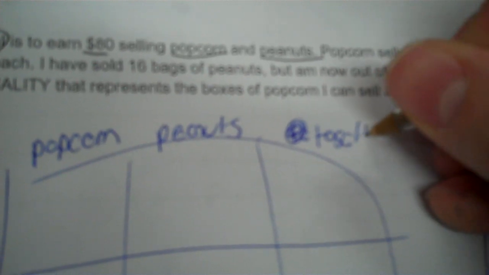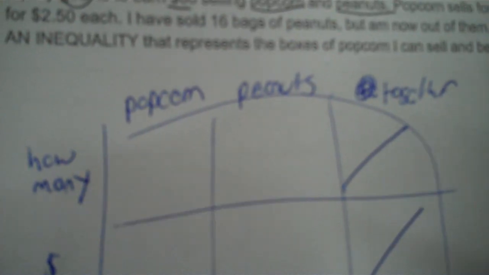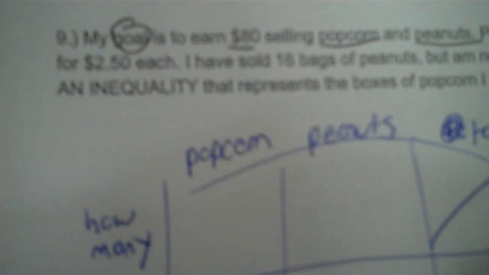Okay, now up here this says how many. And then here is together. So I don't need these. So what I do with that greater than or equal to $80 is put that here because that's some money total together. Now to know what goes on the other side, we need to do some reading, okay?